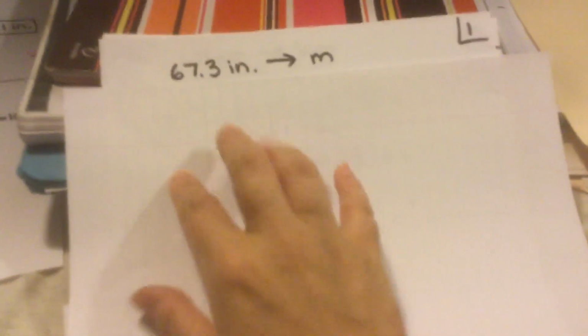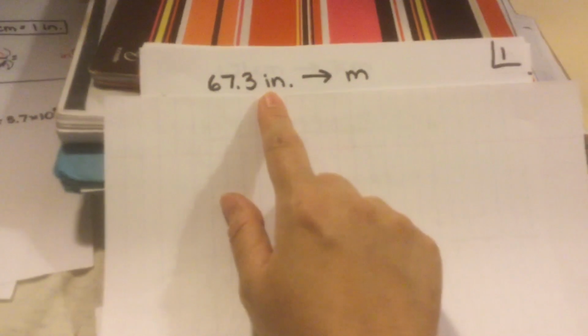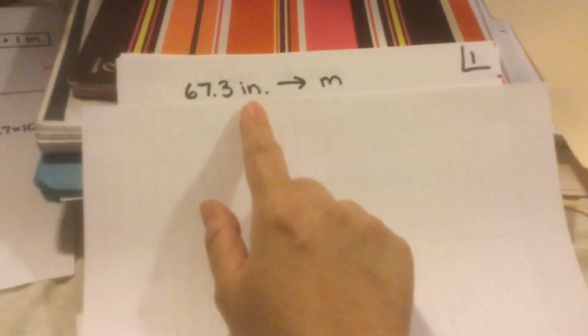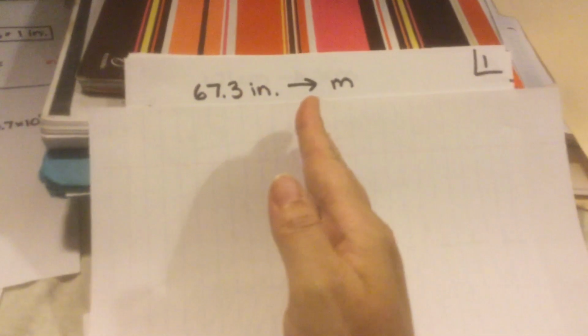Okay, so 67.3 inches, and we're converting that to meters. The first thing I'm going to do is try to go from inches to centimeters. I was looking at your conversion chart, and we do have inches to centimeters, and that gets us from English into metric. And then once we're in centimeters, we can go from centimeters to meters.